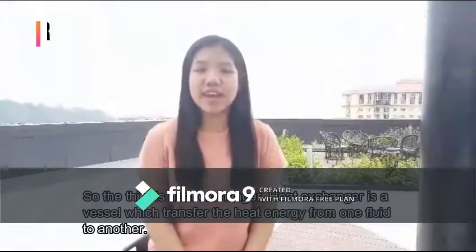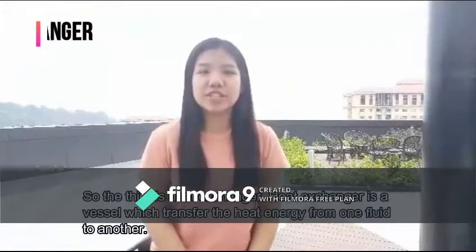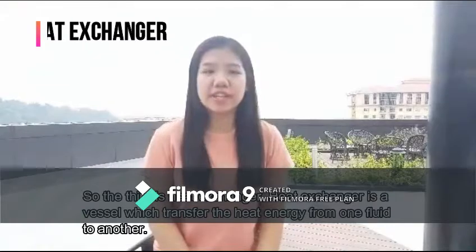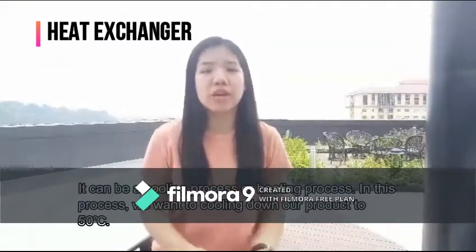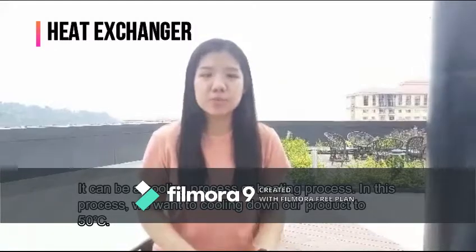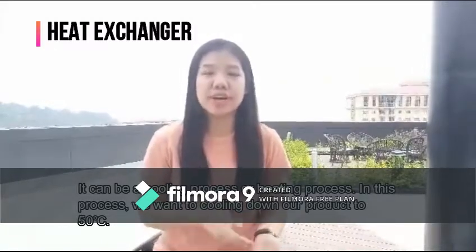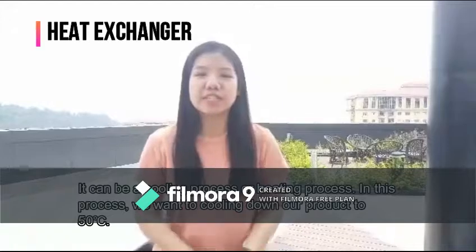So the third is a heat exchanger. A heat exchanger is a vessel which transfers the heat energy from one fluid to another. So it can be a cooling process and also a heating process. In this process, we want to cool down our product to negative 50 degrees C.